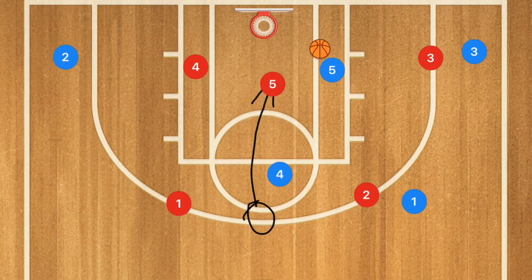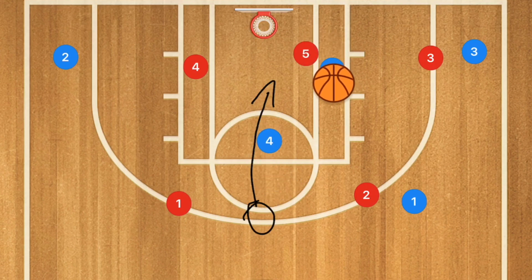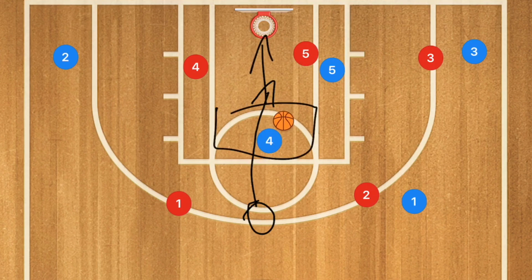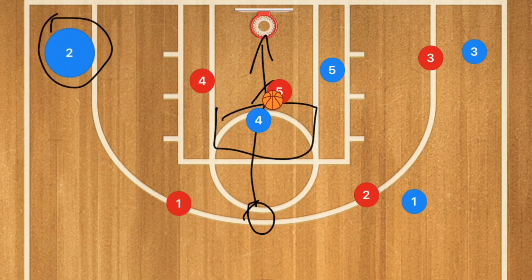Now, if player 5 gets that ball, but player 5 red is able to cut him off, we now have a little dump pass over to player 4 who could get that mid-key shot off really quickly. This could also collapse the defense as well, in which case we could have player 2 open for a mid-range or 3-point shot.